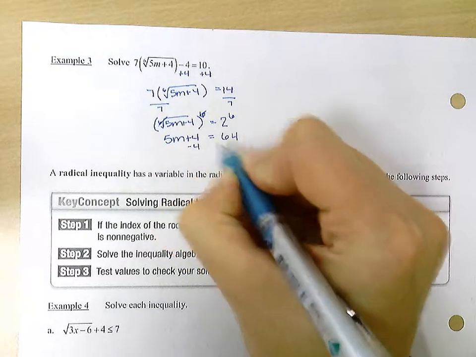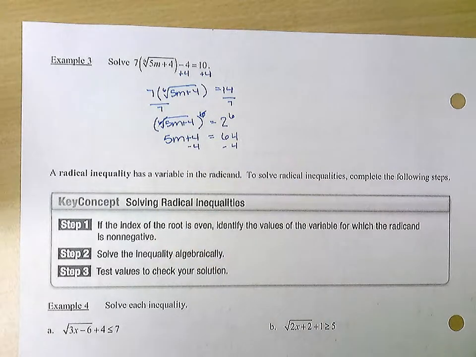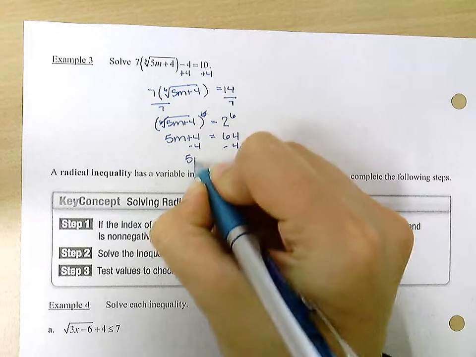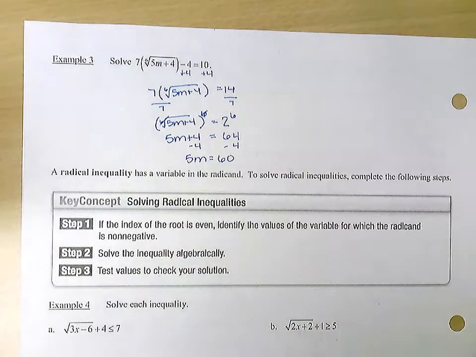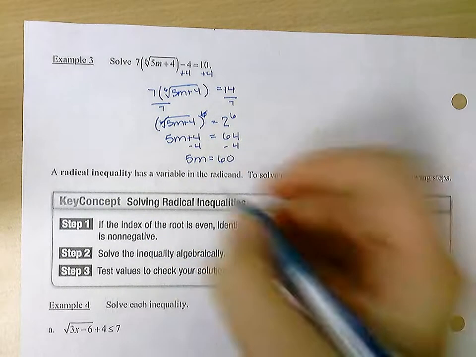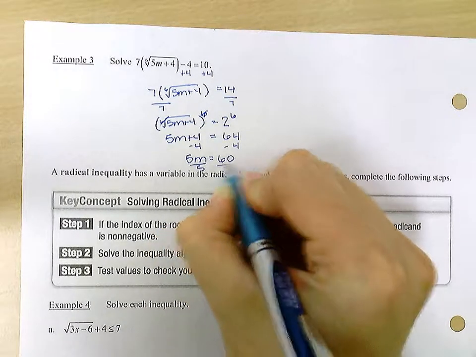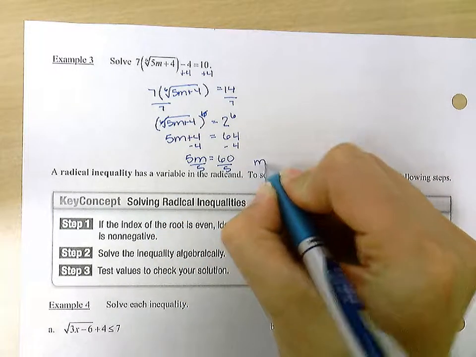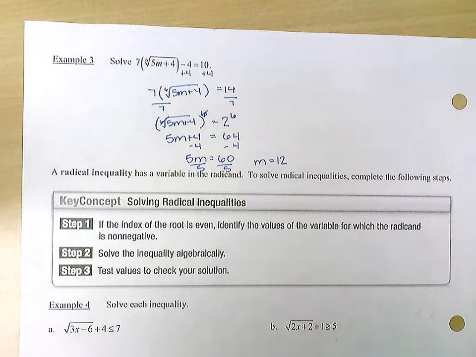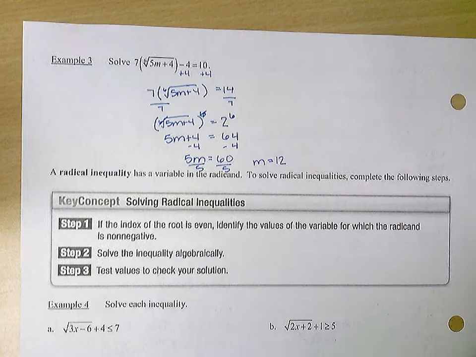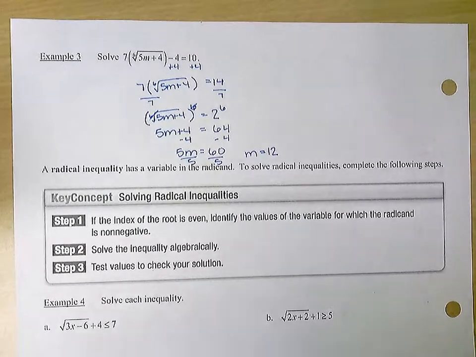Then I just need to subtract 4. So I have 5m equals 60. Divide by 5 to get m is 12. Now again, you do need to check this to make sure it works.